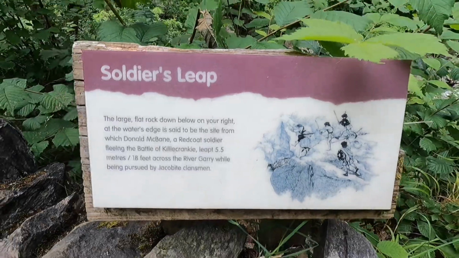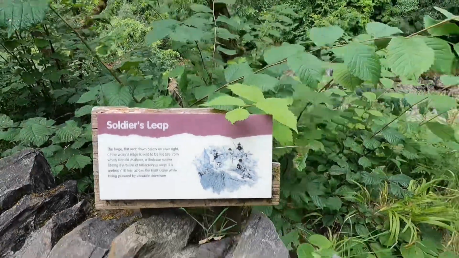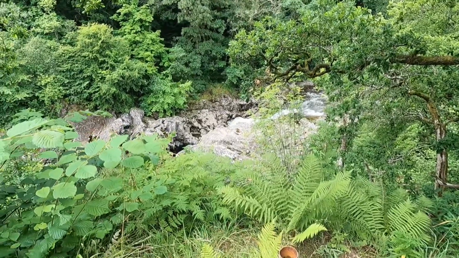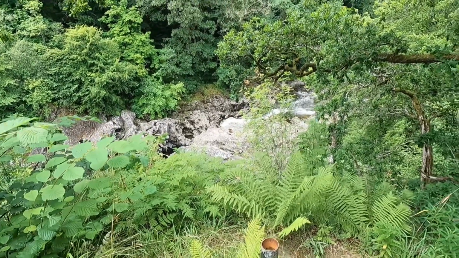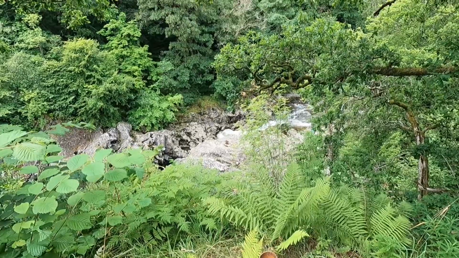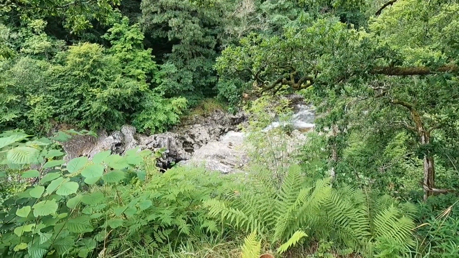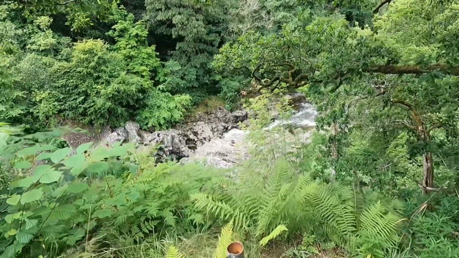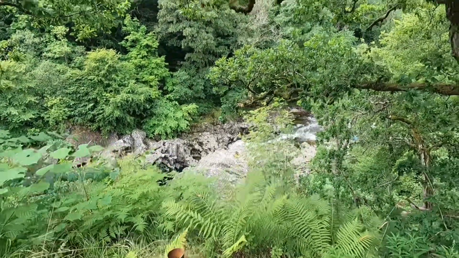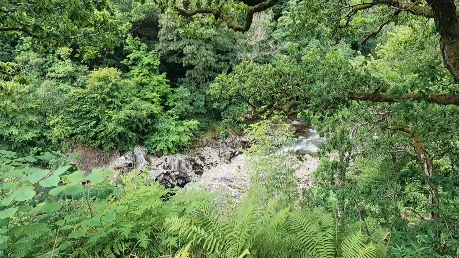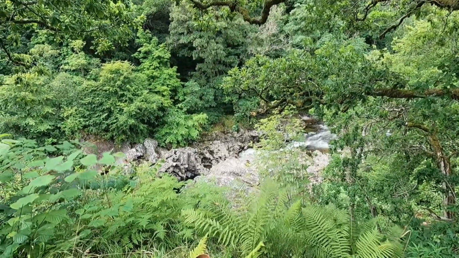I've just arrived down at Soldier's Leap. So the large flat rock on this side of the river, that's where Donald MacBain jumped onto the other side of the river. And the distance, it was about 18 feet or about 5.5 meters. It'd be interesting to see if any modern day athletes try doing exactly the same thing, but it does look a bit dangerous crossing that.